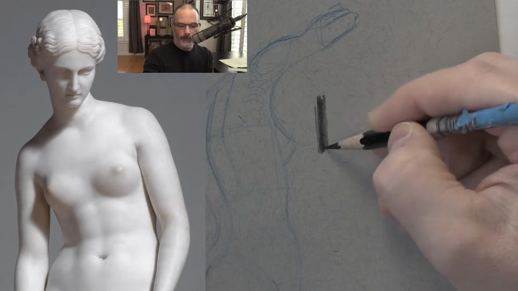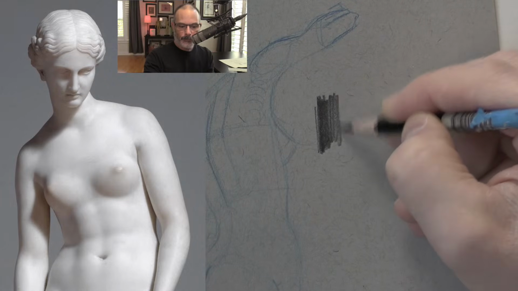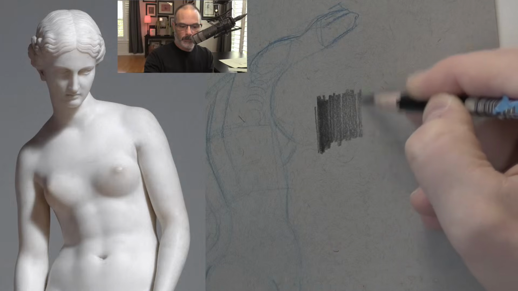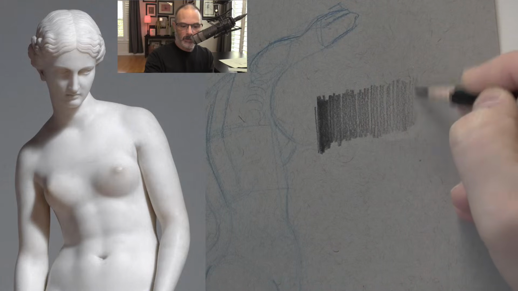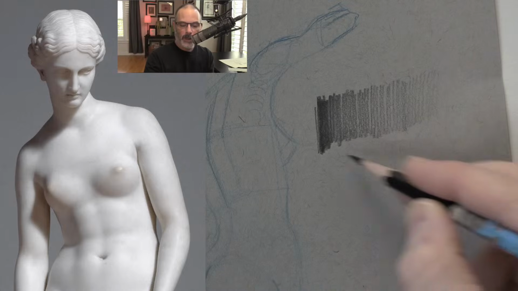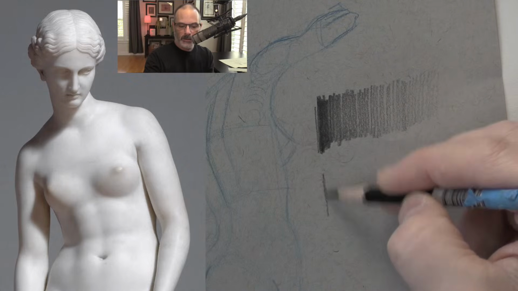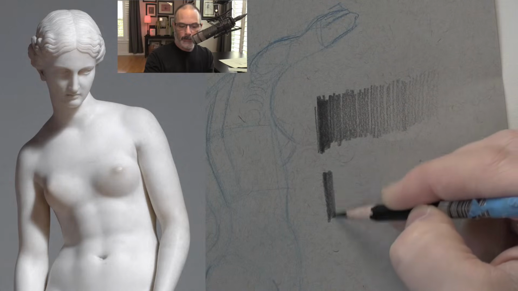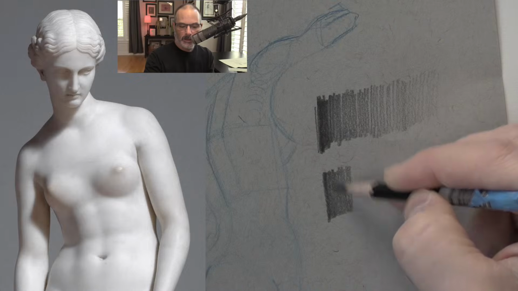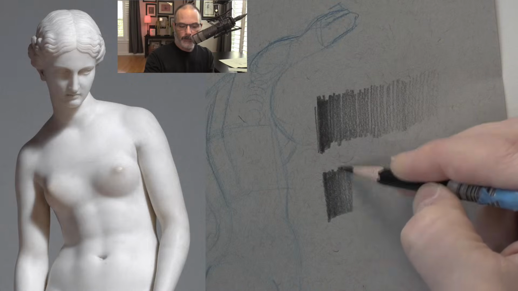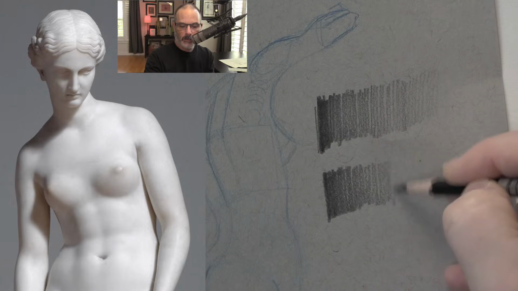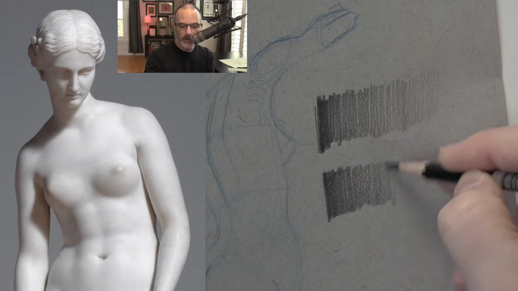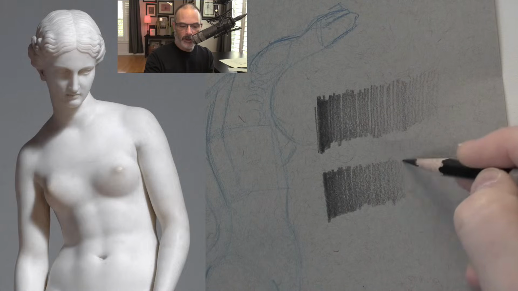So, dark, dark midtone, midtone, light midtone, light. That's a very important thing. Then do it again. Dark, but be more solid. Dark, dark midtone, midtone, solid shading.